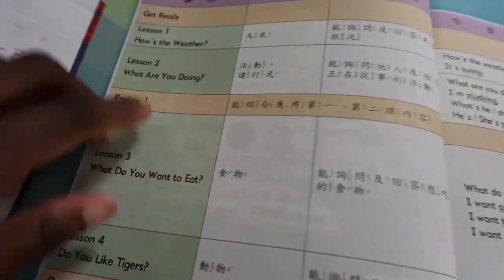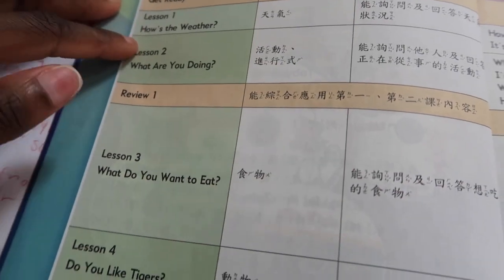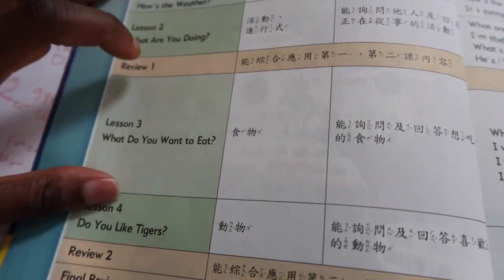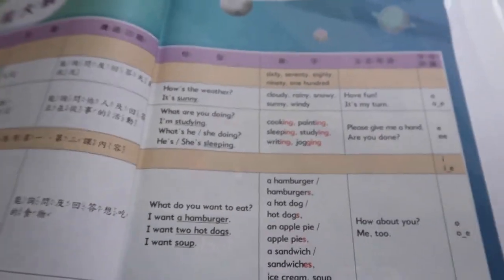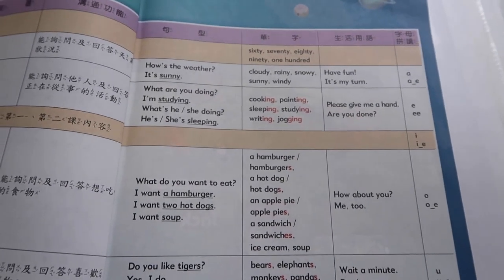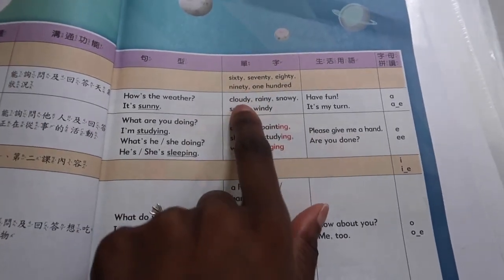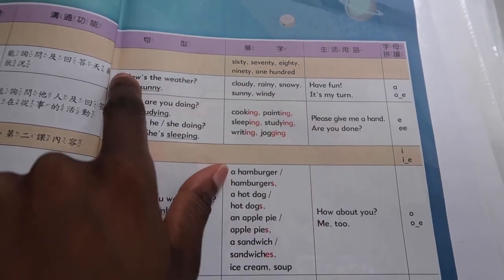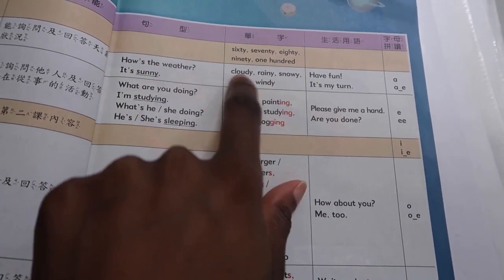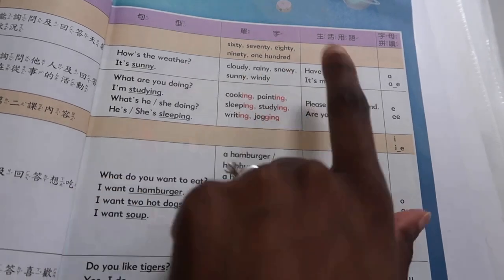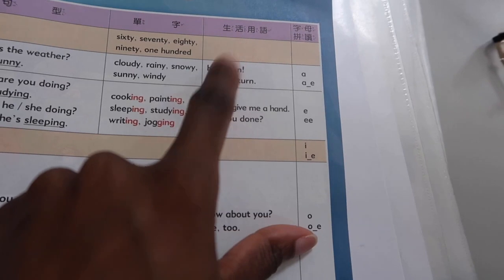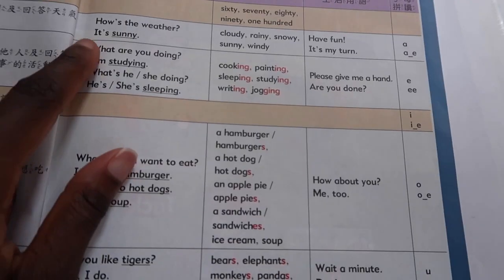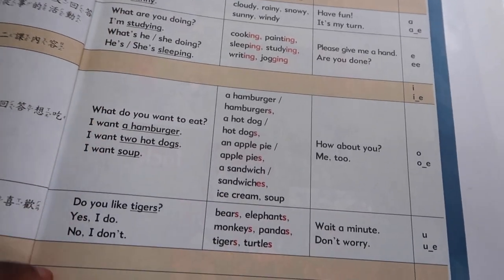So as you can see, there's lesson 1, 2, 3, and 4, and then you have some reviews. This is for midterms, and this is for finals. And this is all the material that the lessons have. So lesson 1, vocabulary, was dedicated to weather. So their sentence pattern was, how's the weather? It's sunny, cloudy, rainy, snowy, windy. And then these are the phrases that they had to learn because it was included in the story I was talking about. And the same follows for unit 2, 3, and 4.